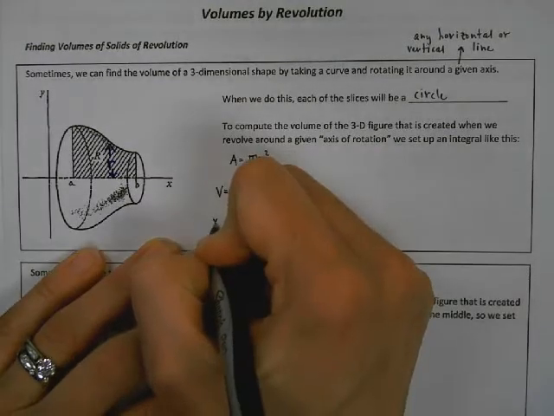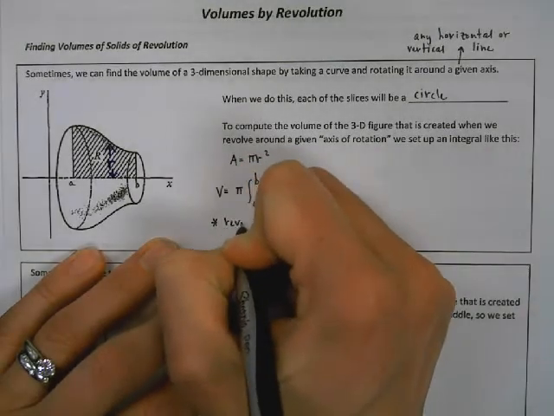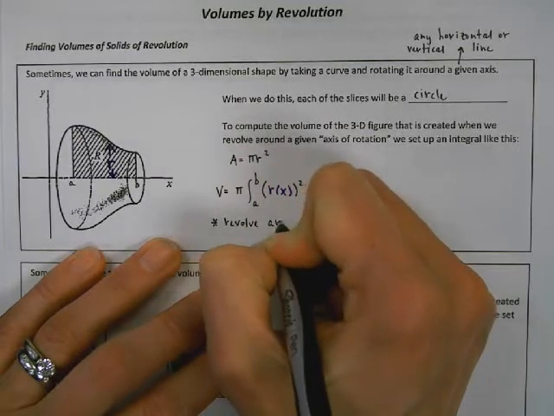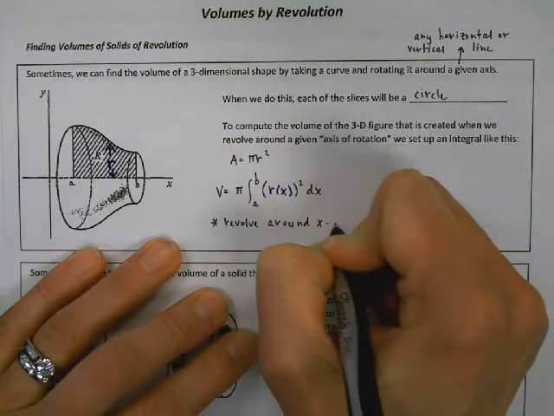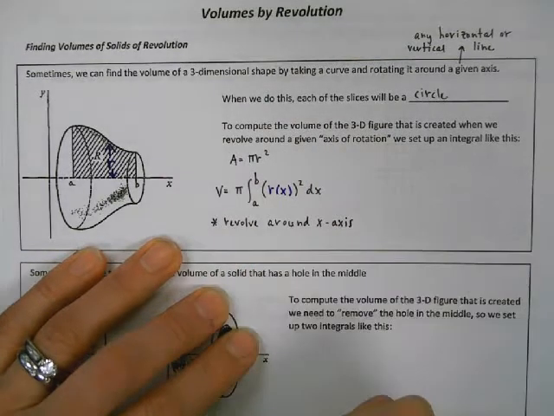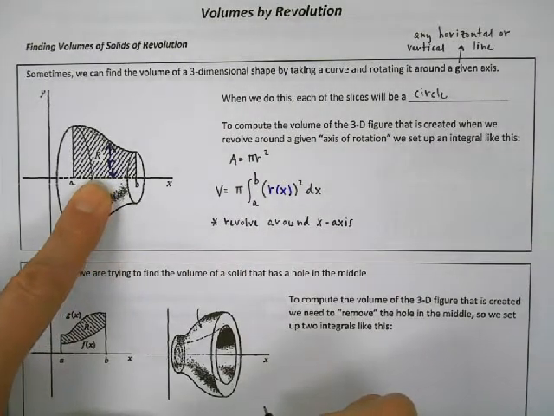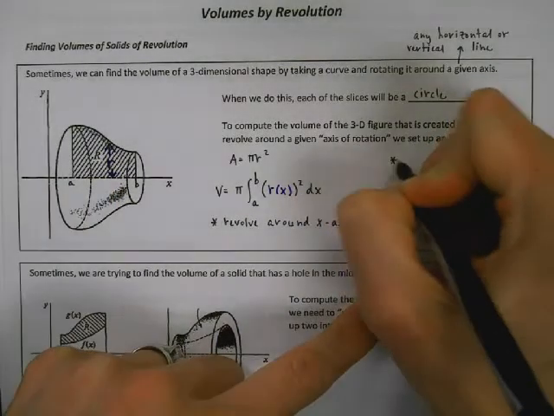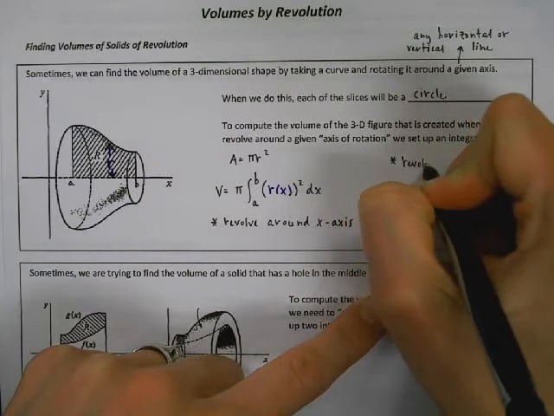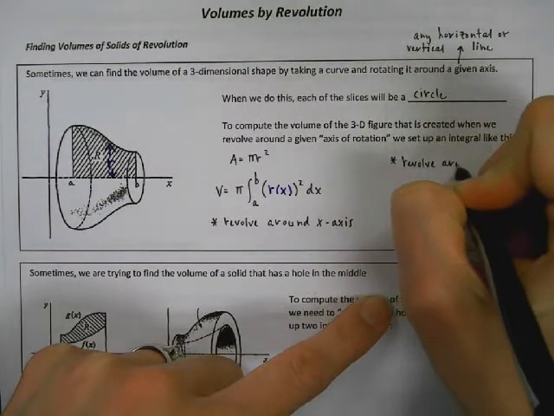Now, I'm going to make a note. This is if we're revolving around the x-axis, which is what's happening in this picture. Now we'll see as we go along doing problems, we could also revolve around the y-axis.